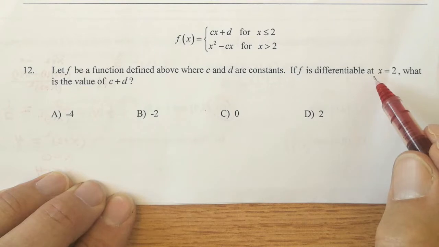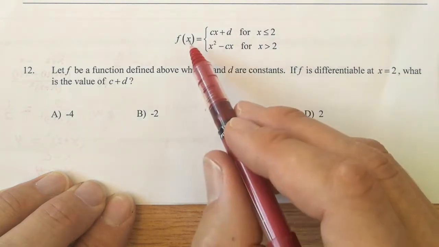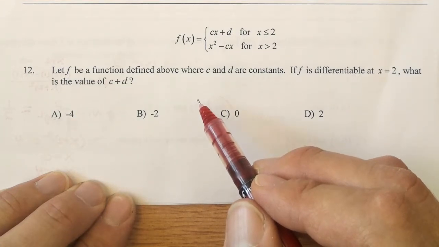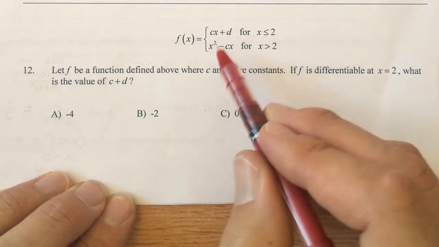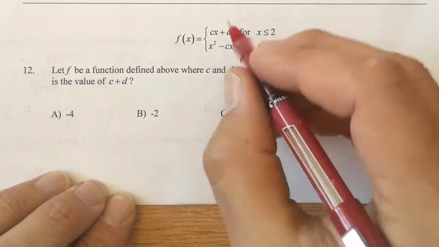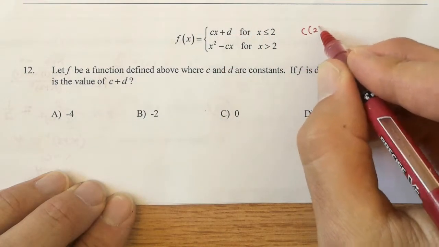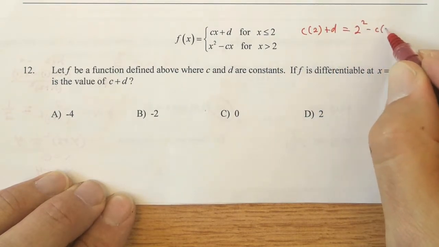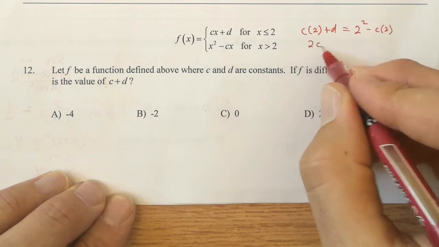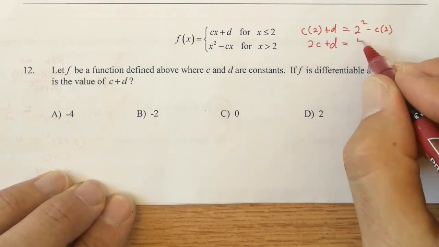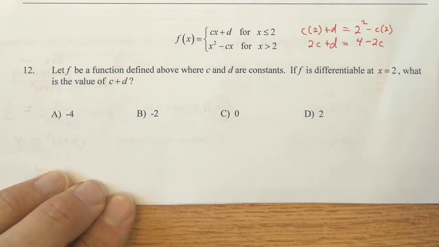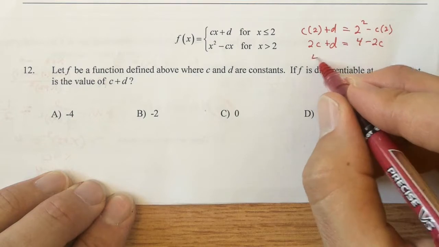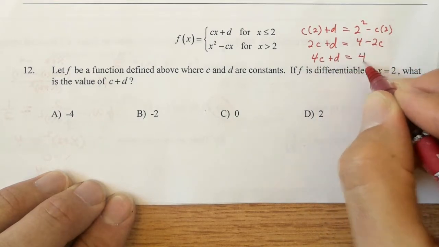If f is continuous at x equals 2, that means when we plug 2 into both parts of our function, then they have to be equal to each other. That's the only way the piecewise defined function can be continuous. So what we're being told here is that c times 2 plus d must equal 2 squared minus c times 2. Alright, so 2c plus d equals 4 minus 2c. And if we move the c terms all together, we add 2c to both sides, so we have 4c plus d is equal to 4.